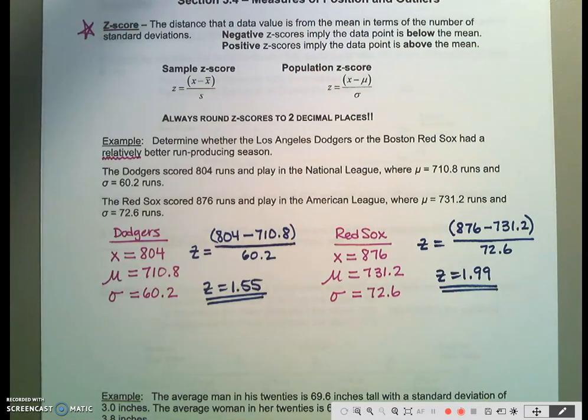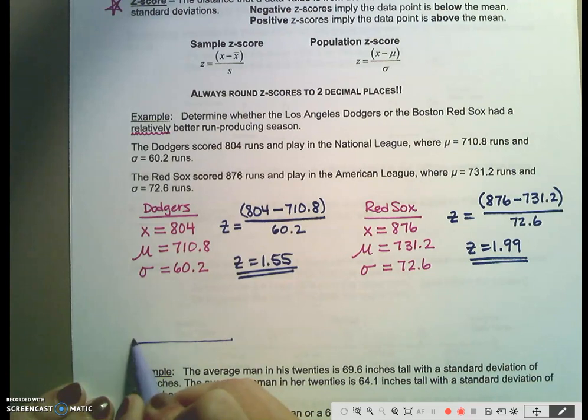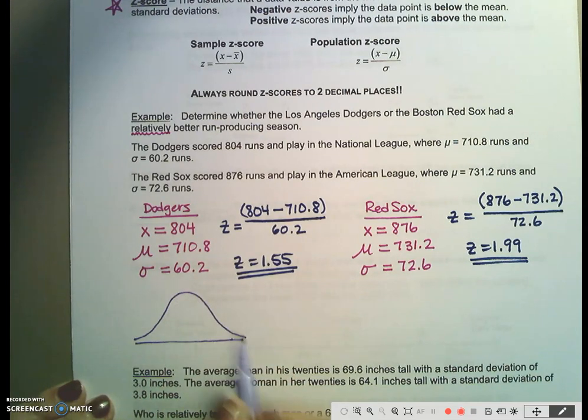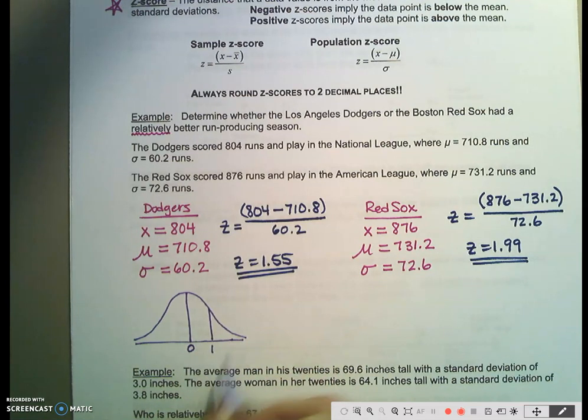So if you wanted to think about a picture, assuming that these were bell-shaped, and we had a little picture here, the mean, how far is the mean from the mean? Well, it's 0 away from itself, so that z-score would be 0. And then if you go up 1 standard deviation, that's where 1 would be. And if you go up another standard deviation, that's where 2 would be. See, these z-scores are measuring how many standard deviations. And if you wanted to go the other direction, this would be a -1. And you'd have a -2, right?